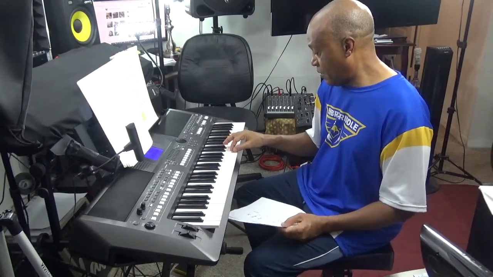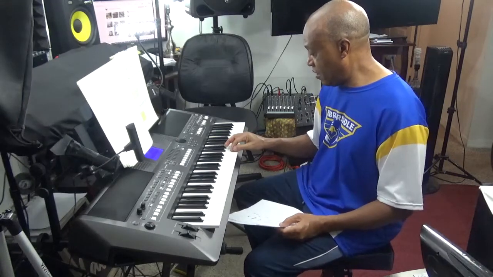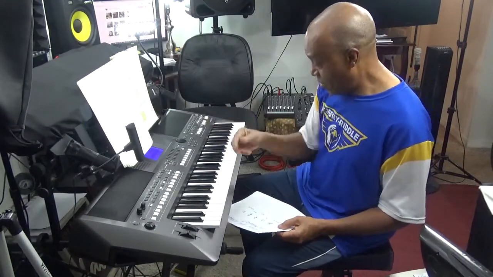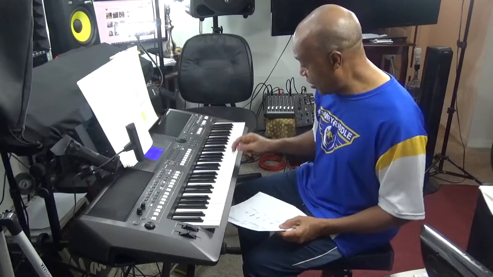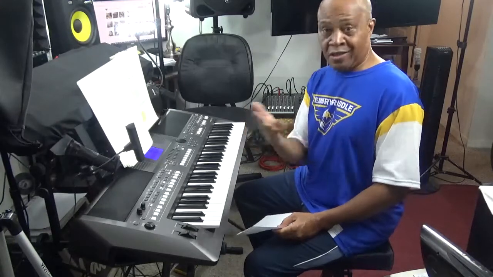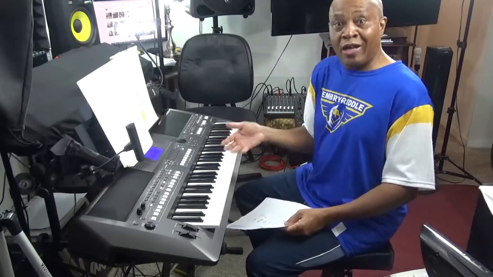I could say C is a sharp B, and if I lower C to return to B, I can say B is a flat C. And those are white notes.